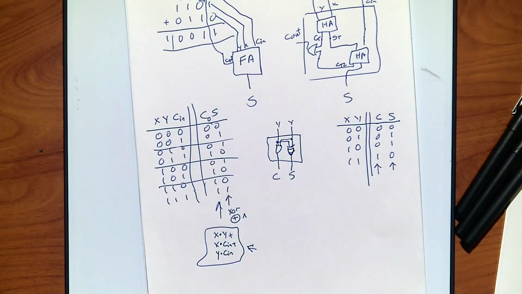So how can I get minus Y? Yeah, so there's a few ways to do it. What's any way that you can think of?